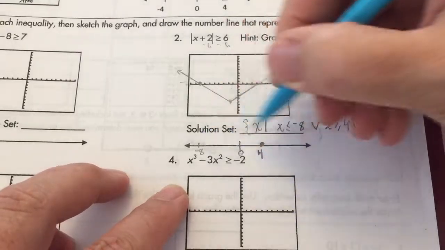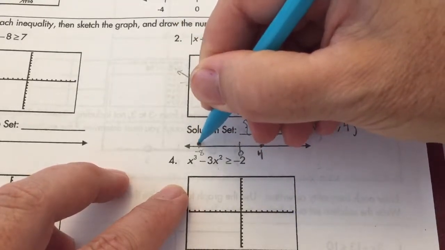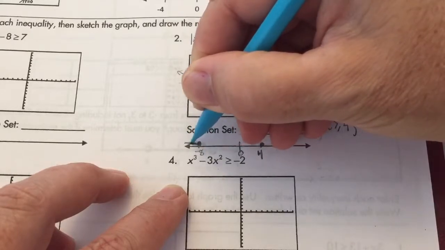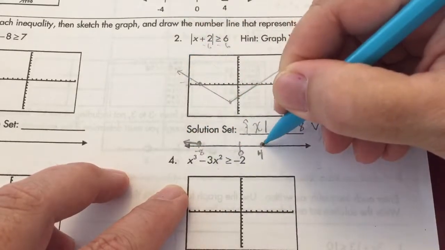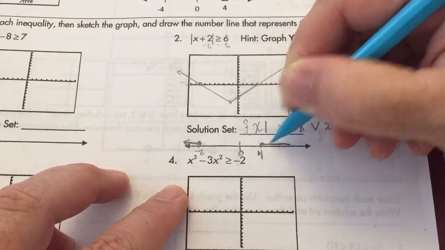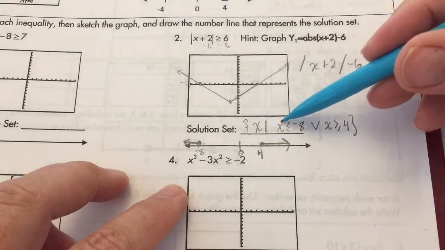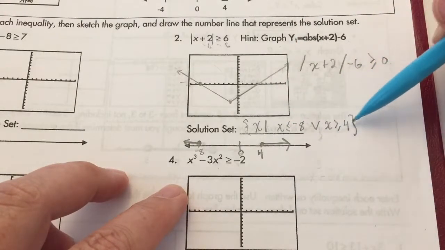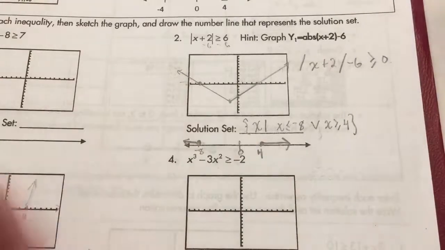We put 0, -8, and 4 on our number line, and we're going to shade including -8 and to the left, and including 4 and to the right. That is x is less than or equal to -8, or x is greater than or equal to 4. So we've given the number line.